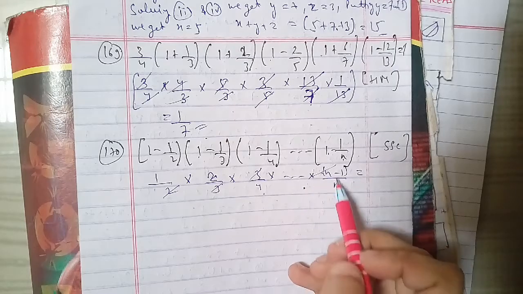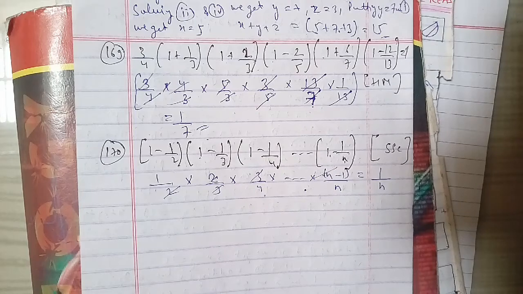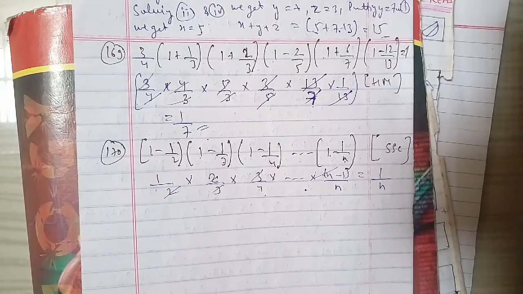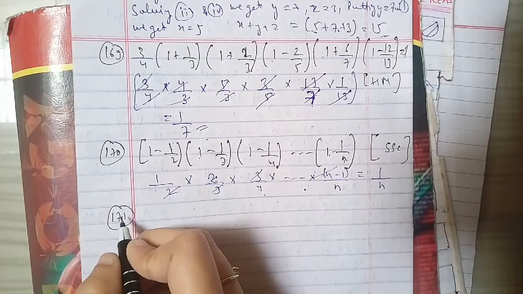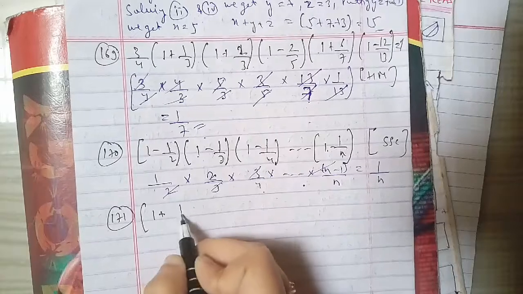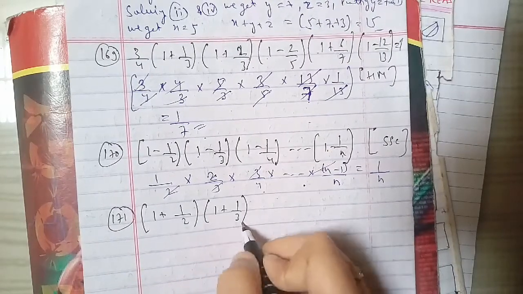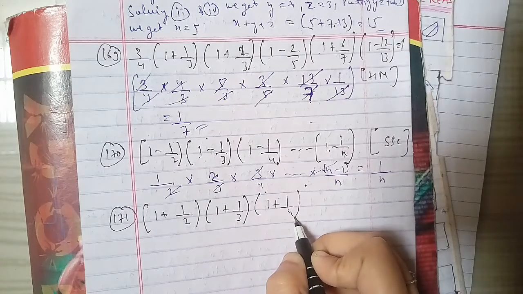That is another question that we have to talk about. So that is your 171st question of the session. The question is: the value of (1 + 1/2)(1 + 1/3)(1 + 1/4) and so on, till (1 + 1/20), and this has been asked in your SSC examination paper.